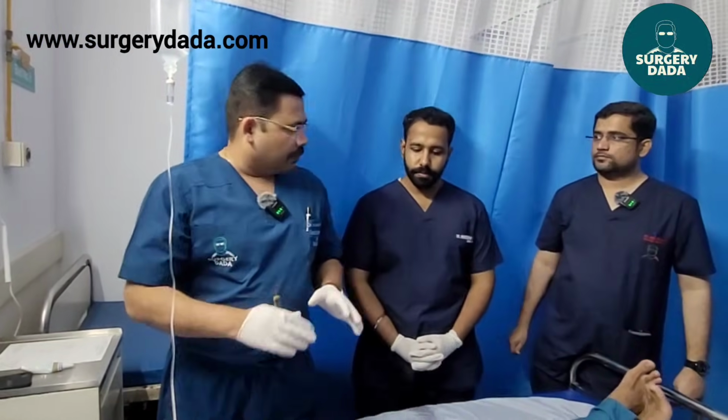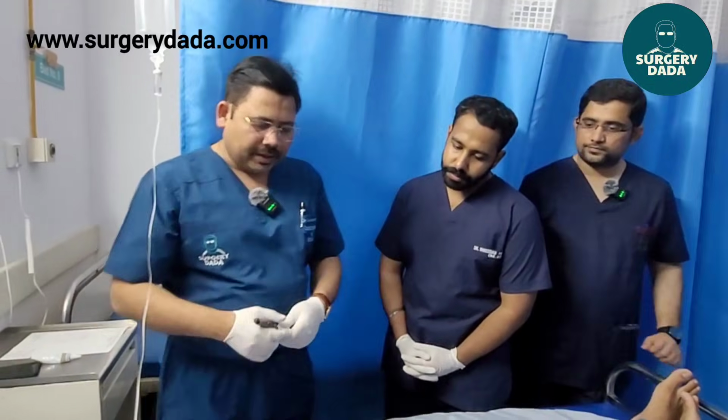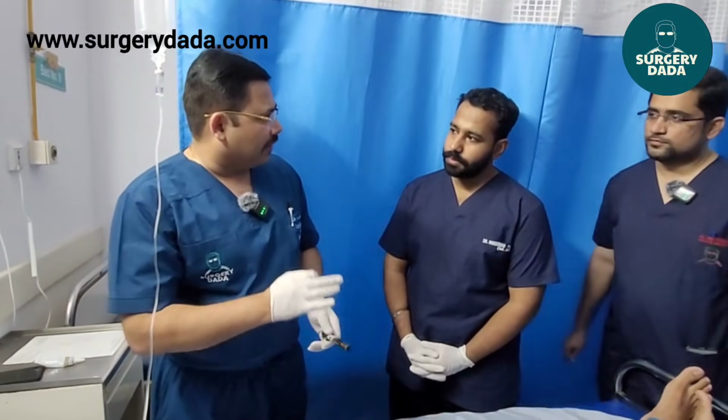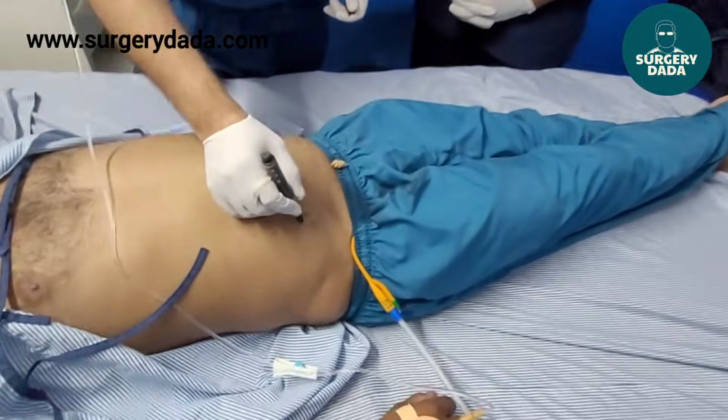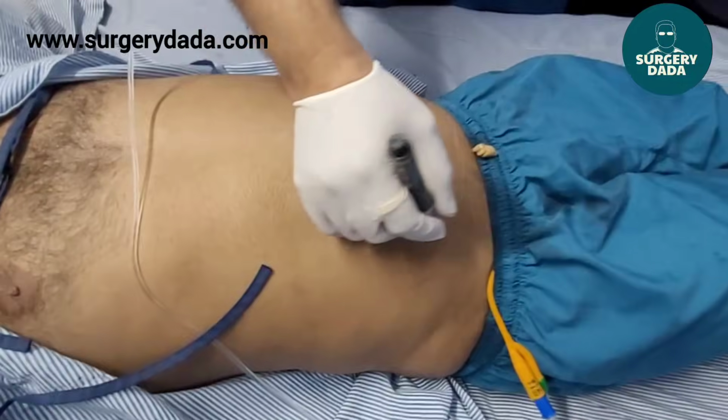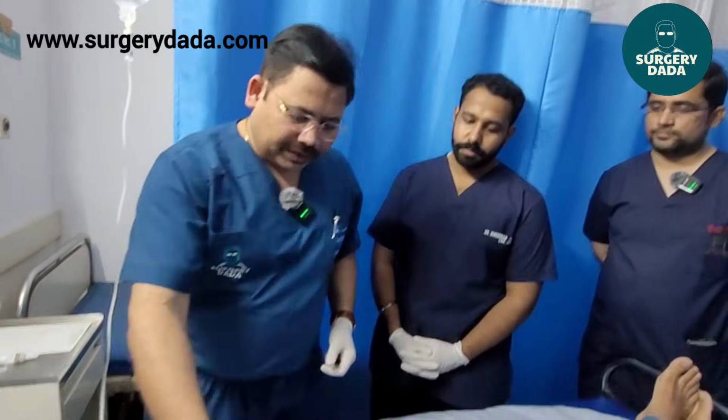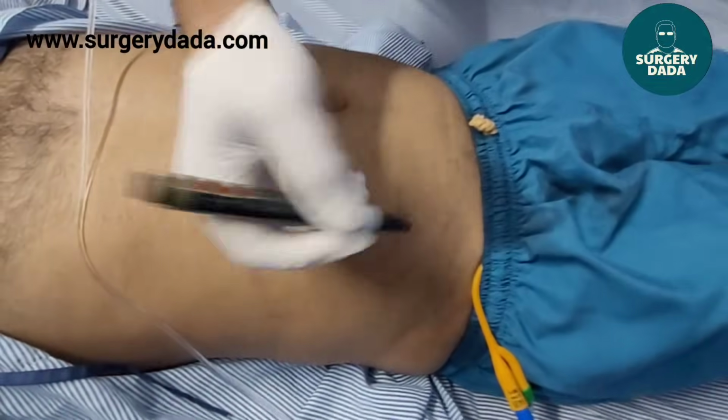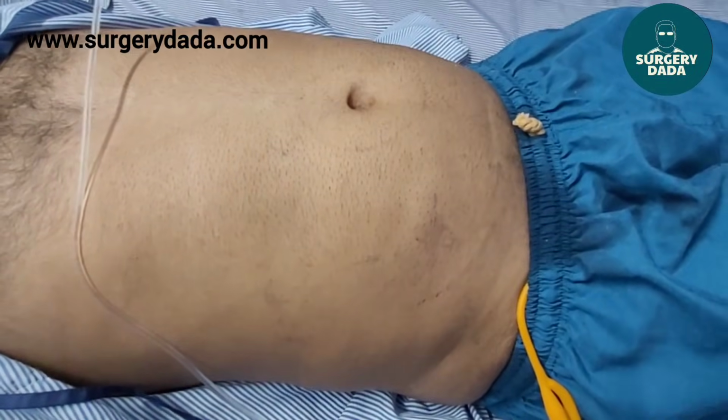Now in this case, we are going to go for a lap appendicectomy. So let me demonstrate the port positions. Now let us talk about the port positioning. When we talk about the port positioning, the very first thing that we have to identify is the target. So this is the McBurney's point and this is the target. The most important thing is identification of the target. Understand, this is the target that we have.